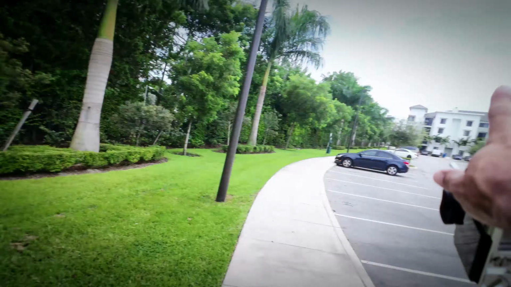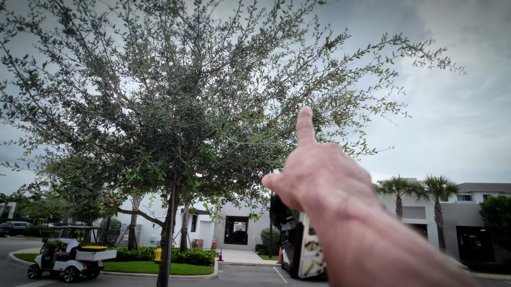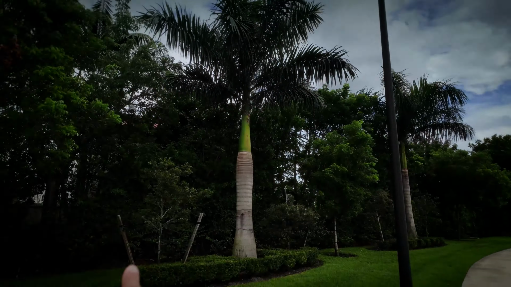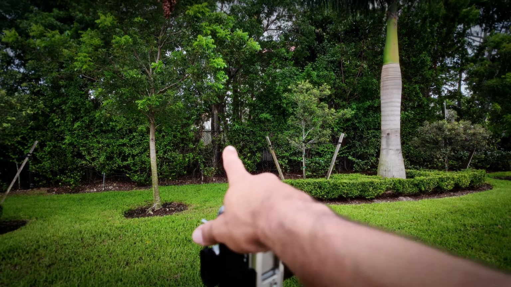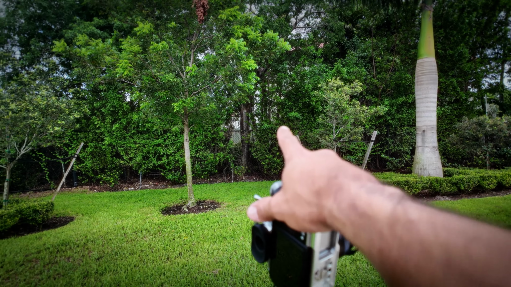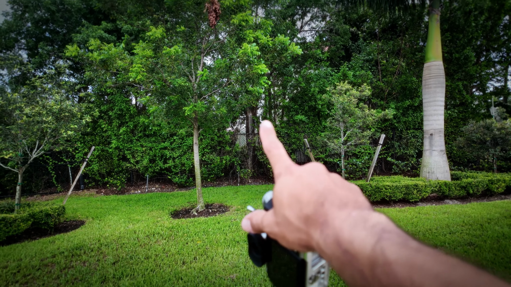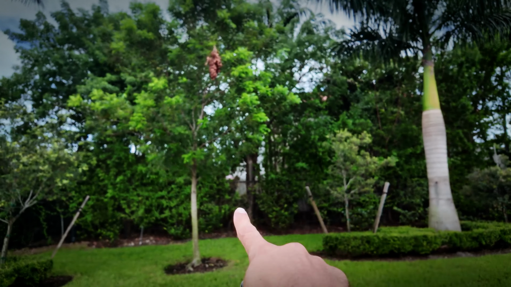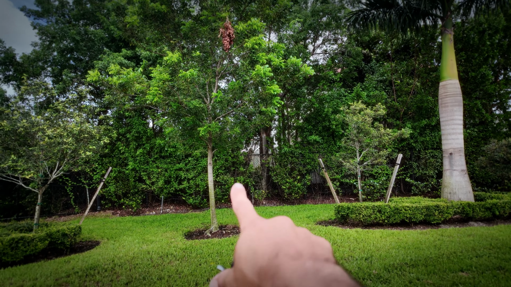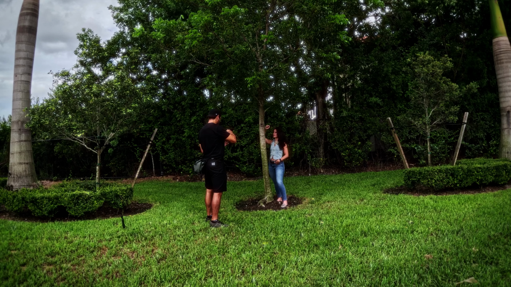Okay, so we have a nice spot right here. The sun is still coming from over there, so it's gonna hit my model right here in this area, and I have some green in the background to disguise the fact that the sky would turn out to be white if I was exposing for my subject right here, just like I said. Let's do it.